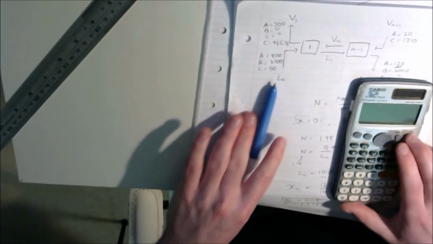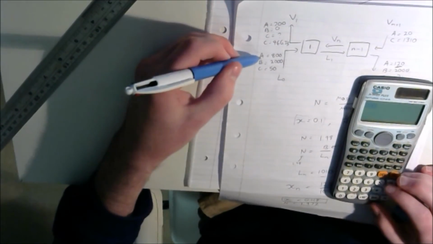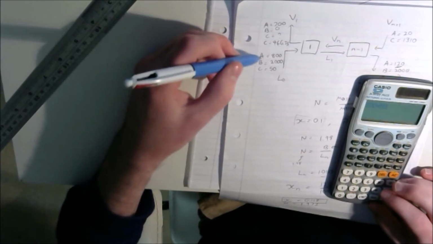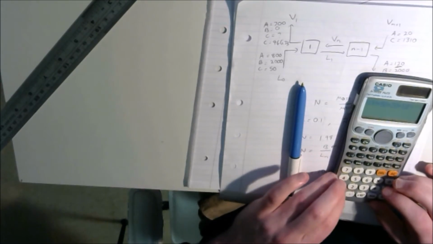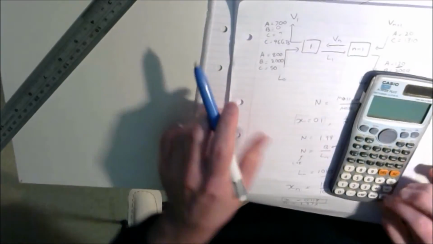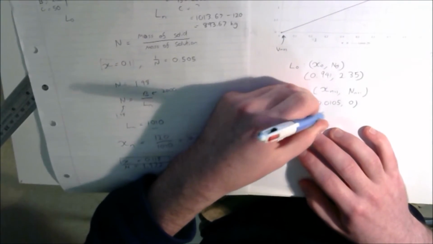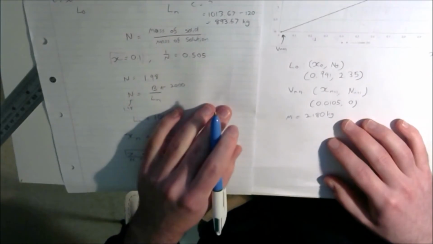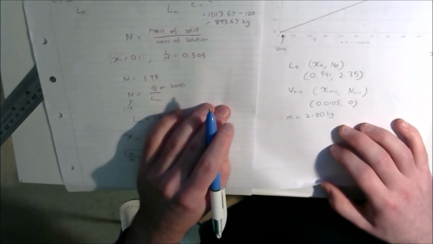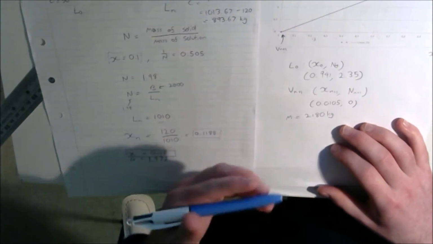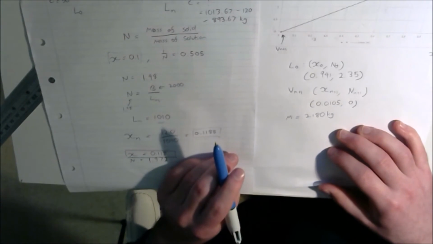We've got 800 up here, plus 50 coming in our solid, plus 20, plus 1,310 coming in our solvent. So M is going to be 2,180 kilograms. That's the total amount of solution in our process at any one time, and it's going to stay constant. That's why calculating this is quite important.